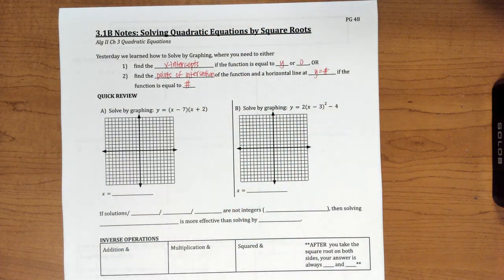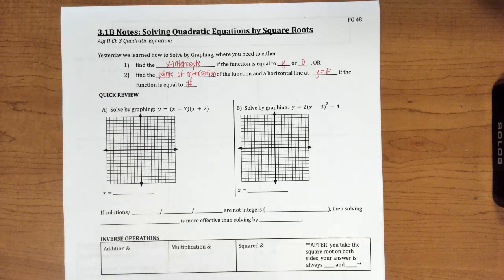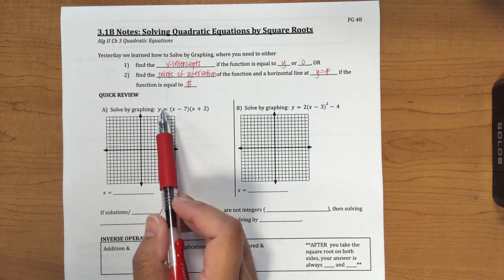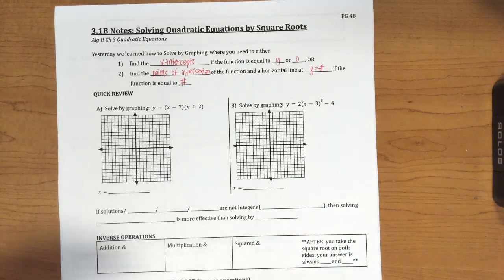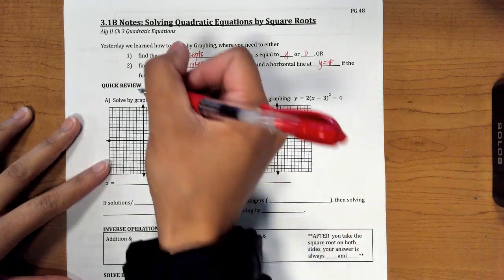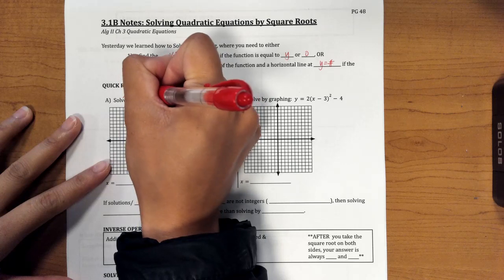Okay, well, this is a special case where you have to have it equal to a number. Usually we're going to have just solve by graphing. Okay. So remember, when you're solving by graphing, you're just finding the x-intercepts.